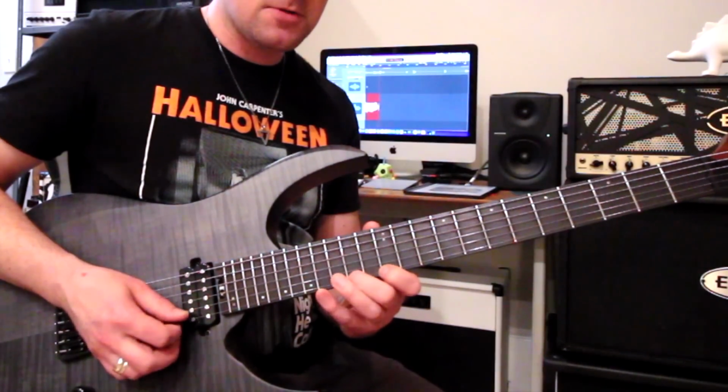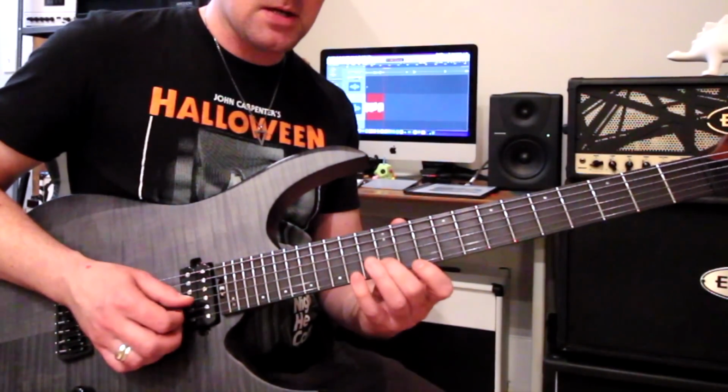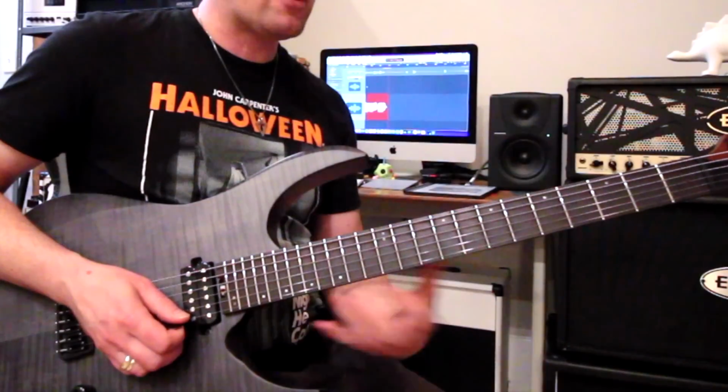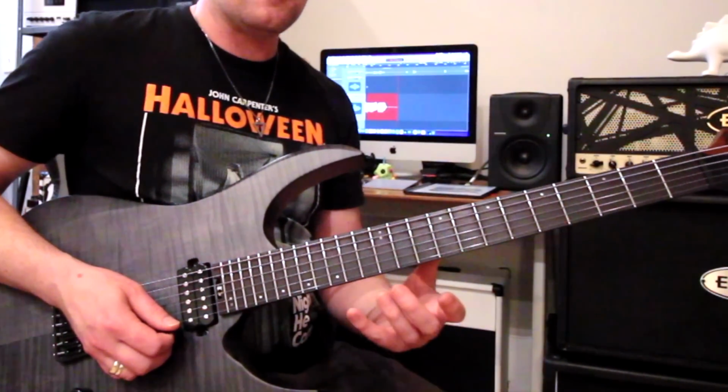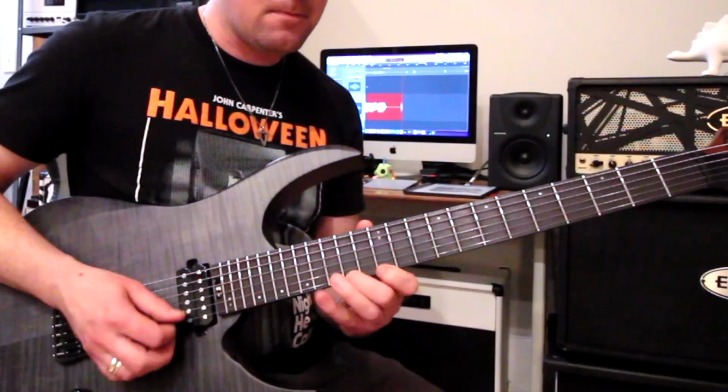Pretty tidy. 1, 2, 3, 4, 5, 6. That's the basic unit that we're going to use to walk down this entire pattern and cover several octaves of shredding range.